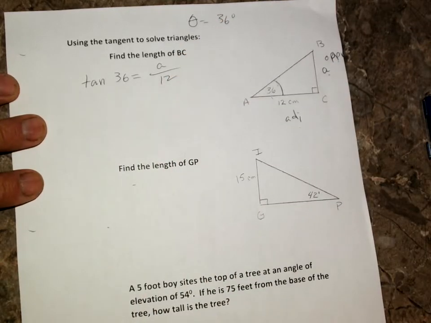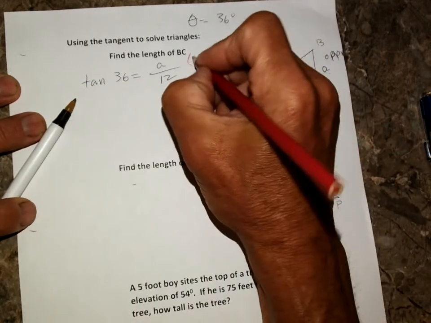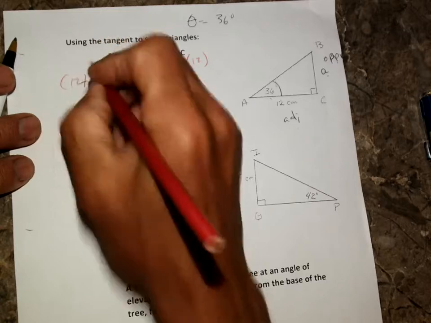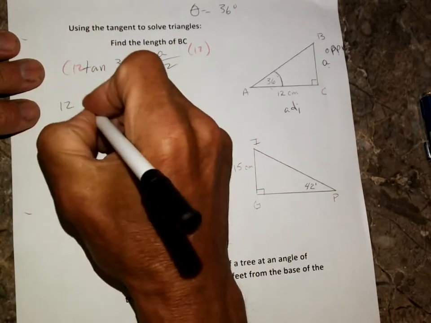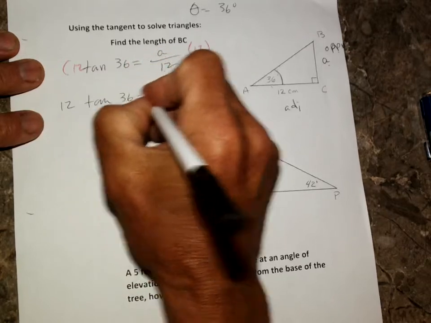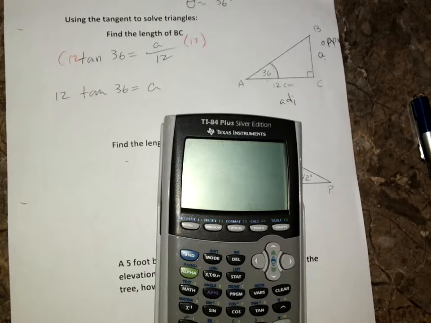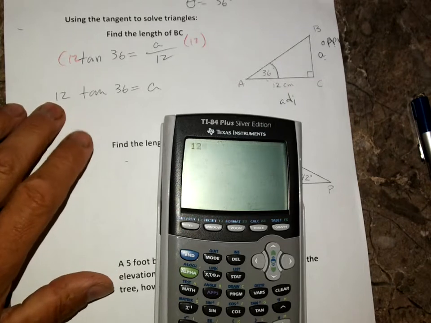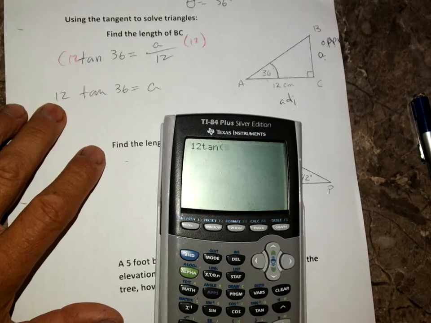So now, what am I going to do? Well, multiply up the 12, right? Times by 12, times by 12, and I'm going to get whatever my calculator says, 12 times tangent of 36 equals A. And again, you can use your phone, but your calculator works. If you have a calculator, the calculator works better. You can even get this on a computer. Make sure you're in the right mode. Tangent of 36, and I get an answer of about 8.7.